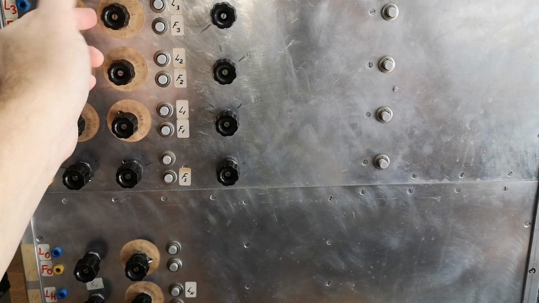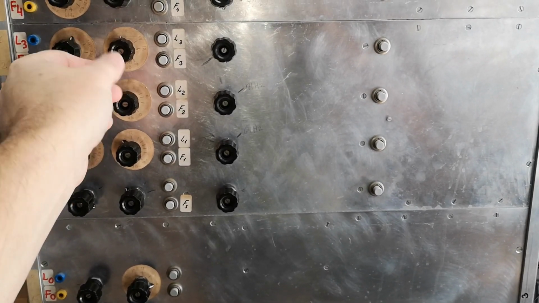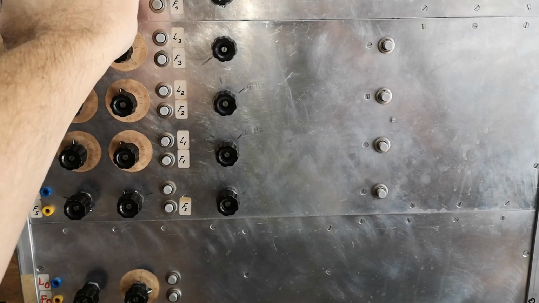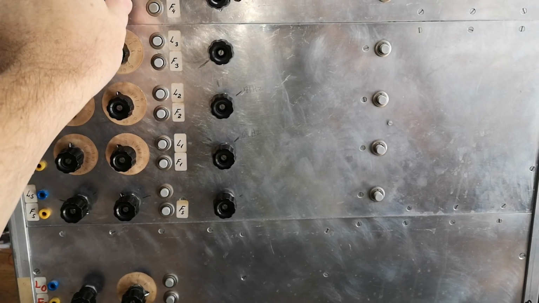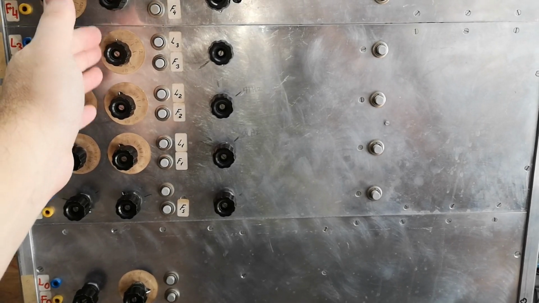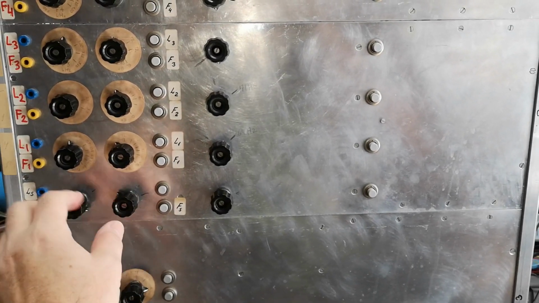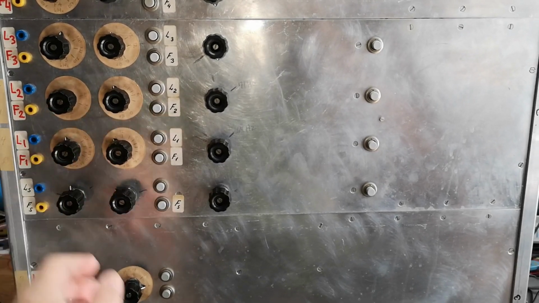I don't know if you can hear this, but when I turn down the volume, I actually get a little bit on some of them. And that is because the output levels need to be adjusted correctly to match the different capacitor values.